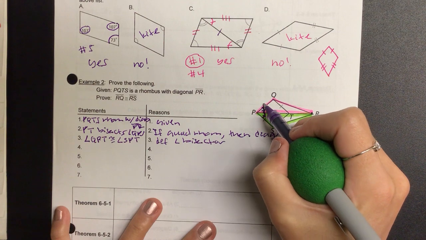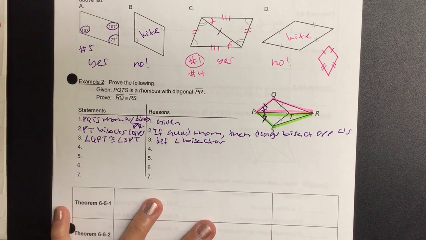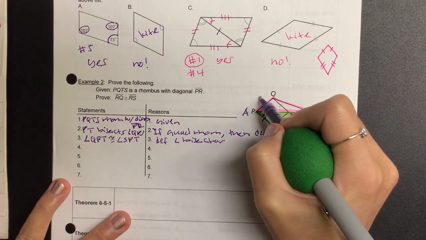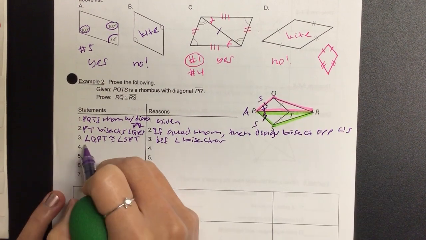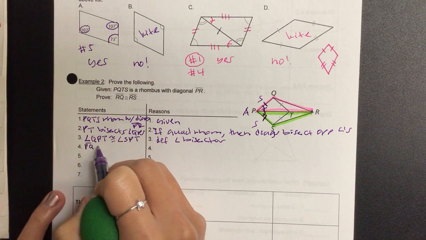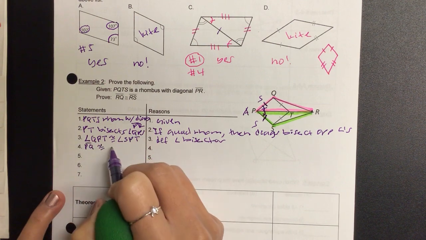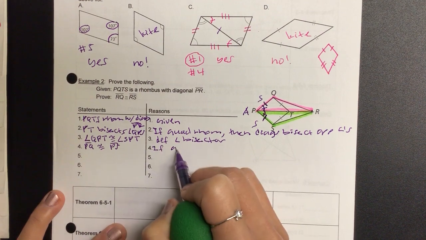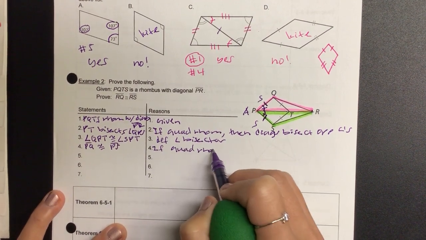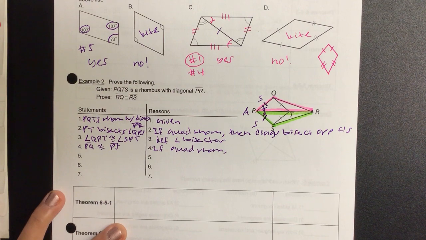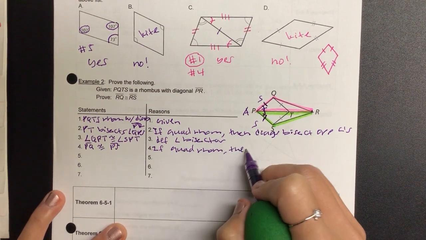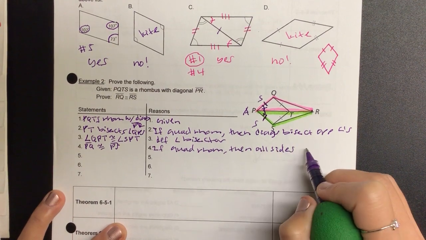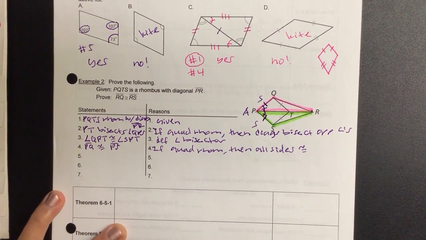Could I also mention these two that's the obvious statement? It's already on there. So let's put on this here. I have an angle. I have a side. So here I have PQ is congruent to PS. And this one is if-then statement. If a quad is a rhombus, then what can I say about all the sides? Then all sides are what to each other? They are congruent.